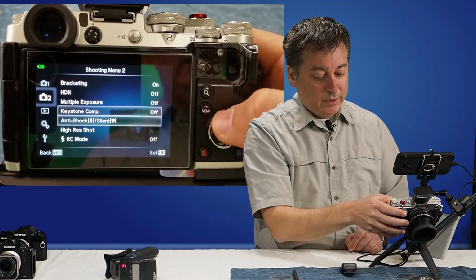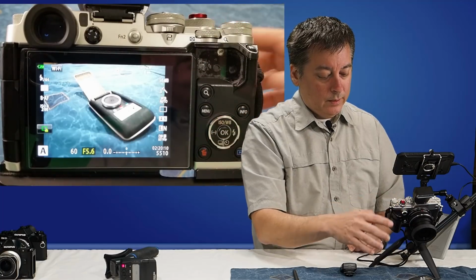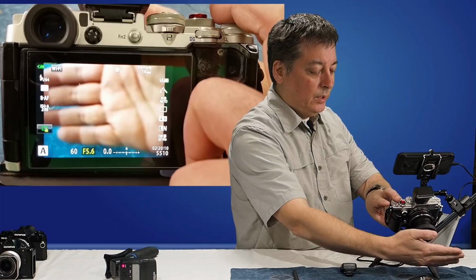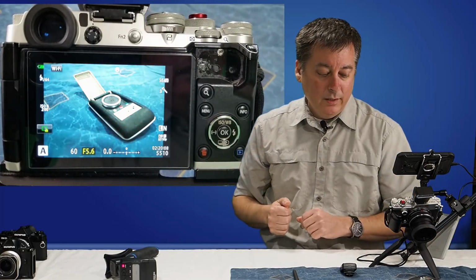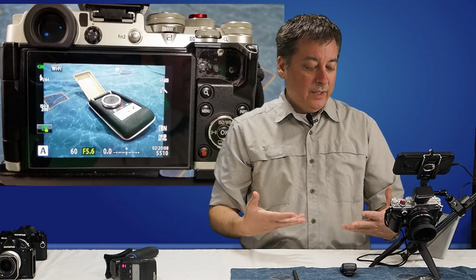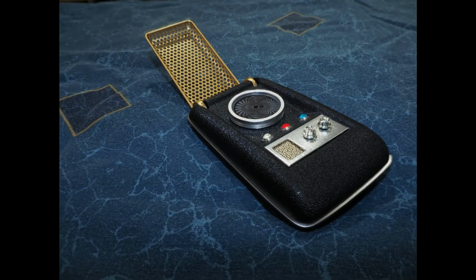So let's turn bracketing off. And just take a picture like this to mark the end of this bracketing series. Okay. So I'll stack those together after this video, but for now I'll just put them up right here for you. This is the completed stacking of those images. Okay, so you can see everything sharp from beginning to end.